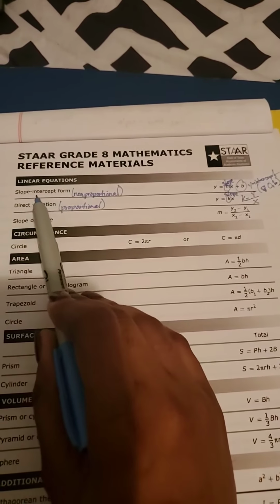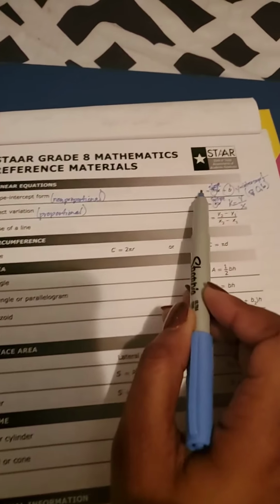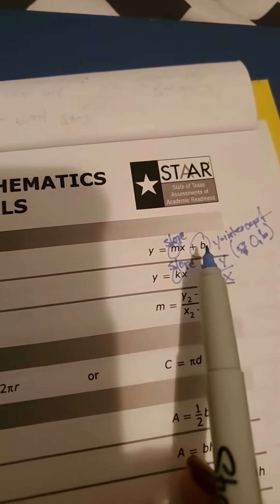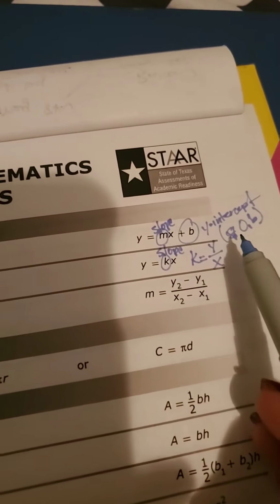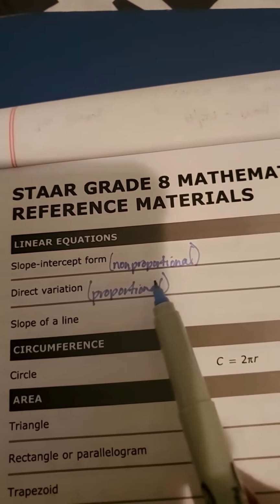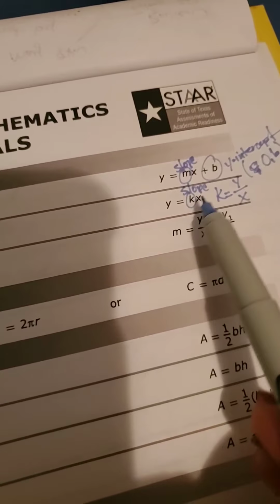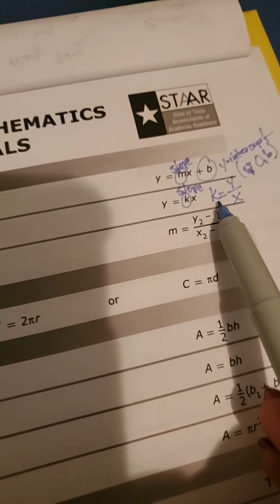Slope-intercept form is non-proportional. Y is equal to mx plus b, where slope is my m and the b is the y-intercept, where the y-axis and the line meet at (0, b). Direct variation is proportional, and I know this because it's y equals kx. There's no b. In order to find k, my slope, it's going to be y over x.